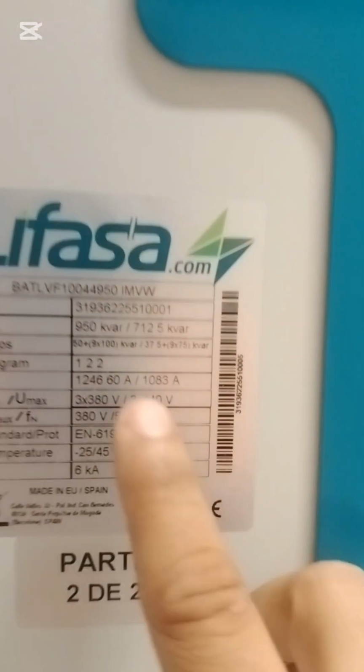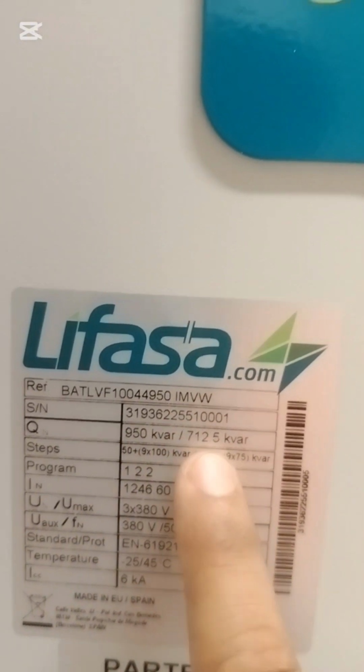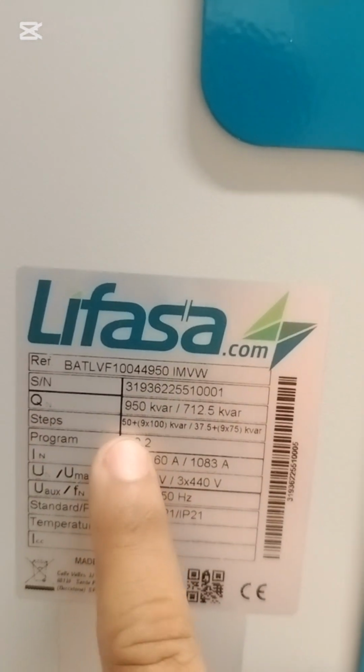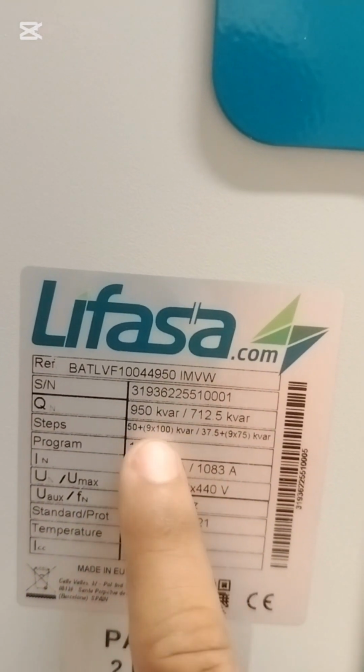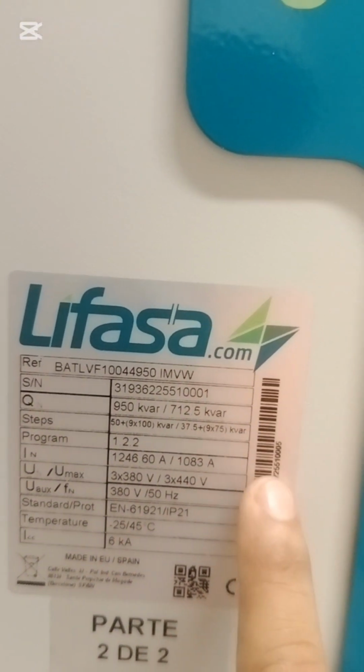So there are two panels, okay. I will show you how much this one is, 950 kVr capacity, okay. 712.550 kVr, okay. Step one, okay. Here you can see this one, 9 multiply 100, okay. 50 plus 9 multiply kVr 30 panel. These are the two panels we have, program 1 2 2, okay.